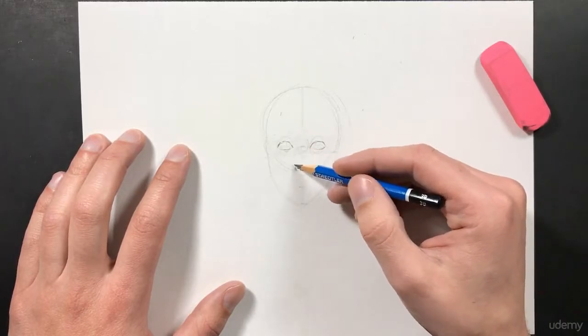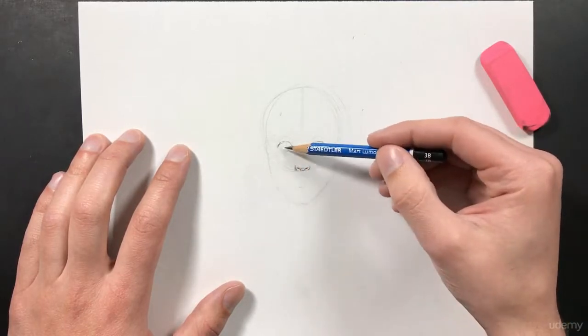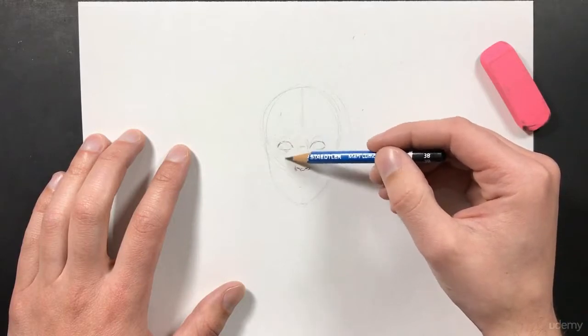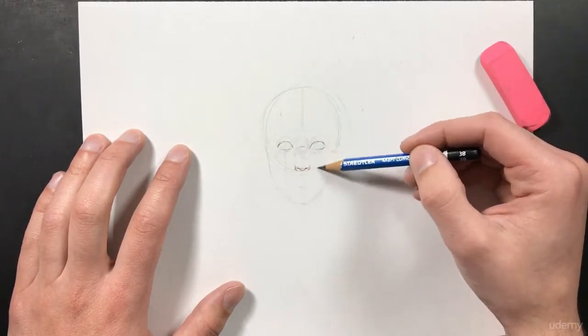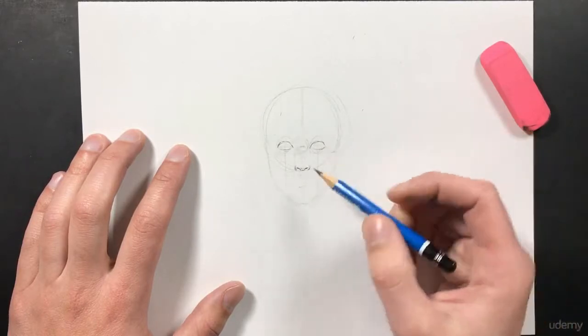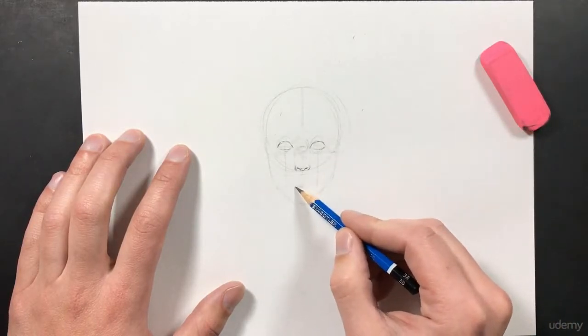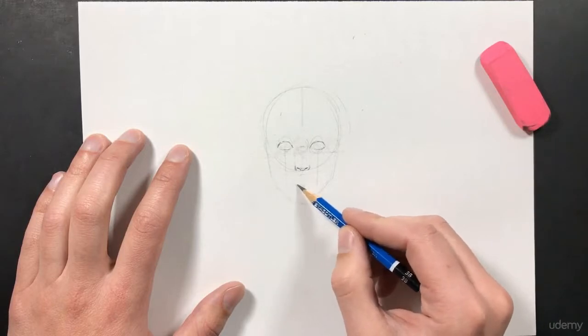Next, let's go ahead and add in the lips. So lips generally are going to be, on average, straight down from the middle of the eye, and that's going to give you the width of where your lips should be. So we can go ahead and add in our lips on this line right here.